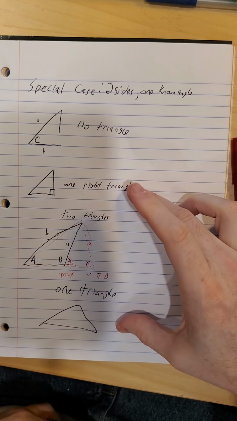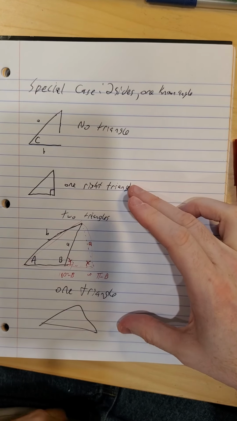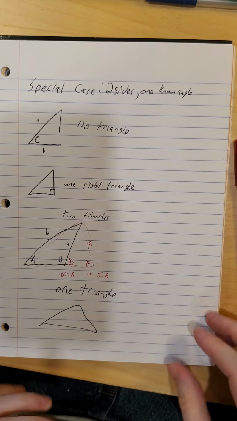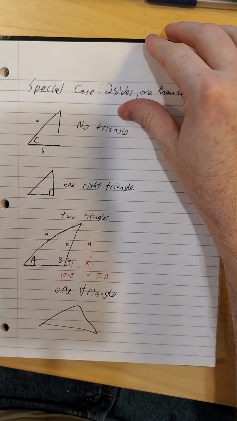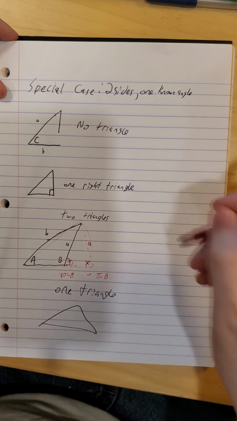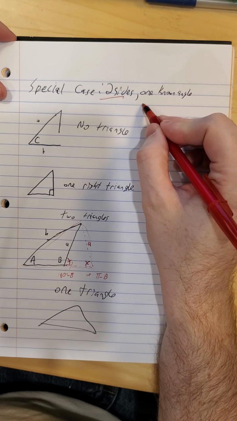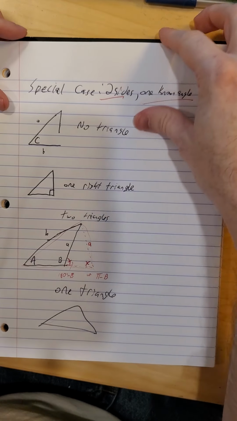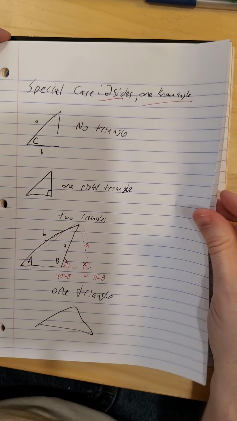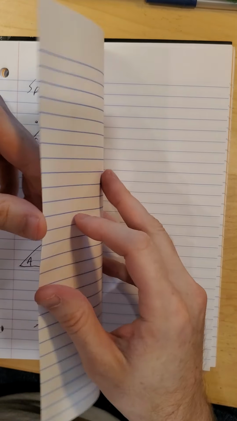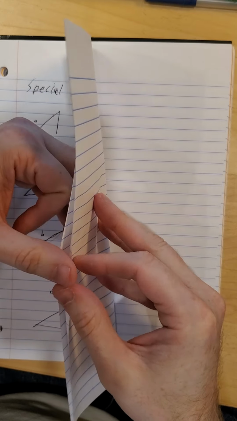So either one right triangle, one non-right triangle, no triangles at all, or possibly as many as two triangles. And again, that's when we have two sides and one angle. We have to account for that possibility. So let's take a look at some examples and see how we would tell what's what.